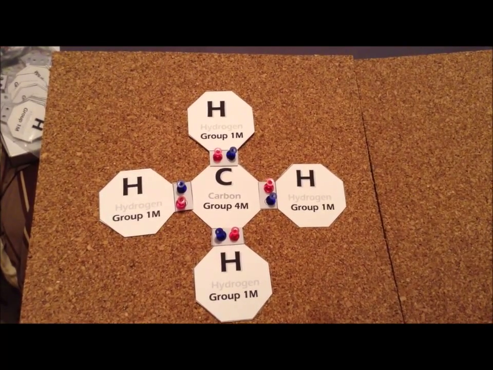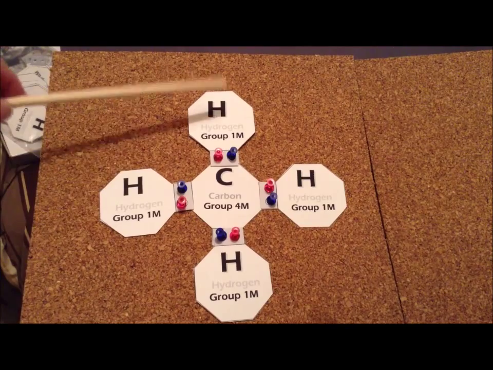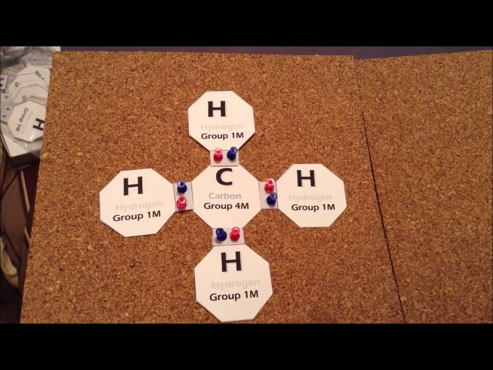Not only were we able to satisfy the duet rule for the 4 hydrogens, but in the process, we satisfied the octet rule for carbon as well. So we see this is an important compound that is a valid Lewis structure because we're able to satisfy the duet rule, the octet rule, and maintain the correct number of electrons. We haven't violated the law of conservation of charge for the fermions.